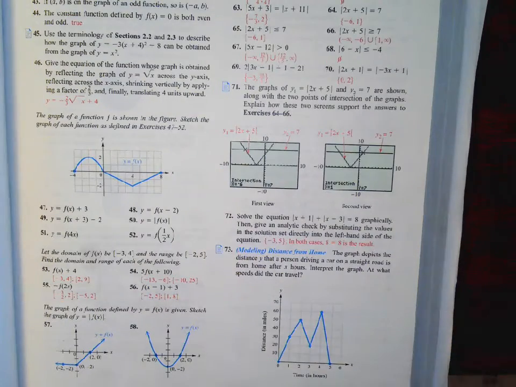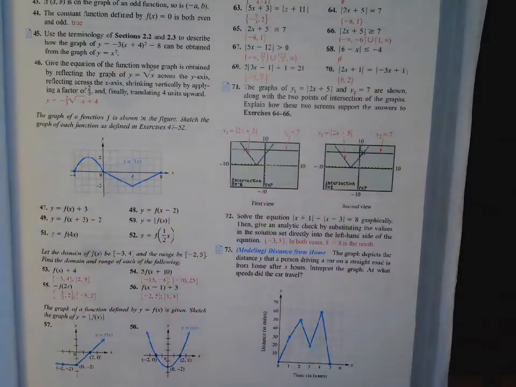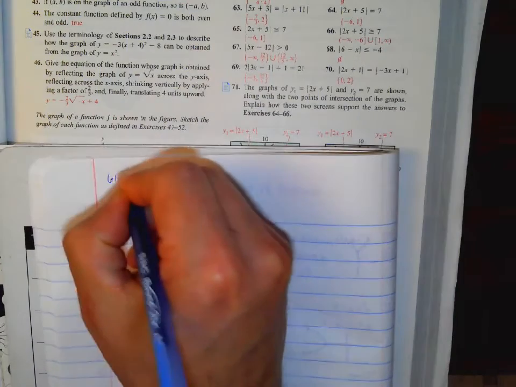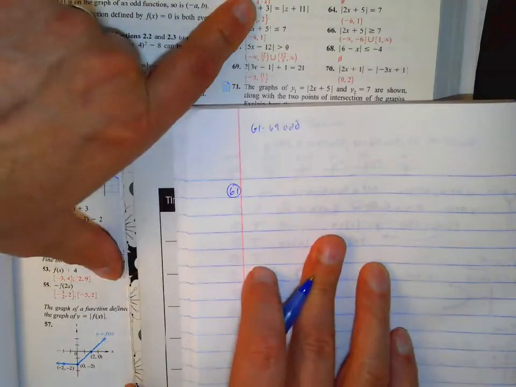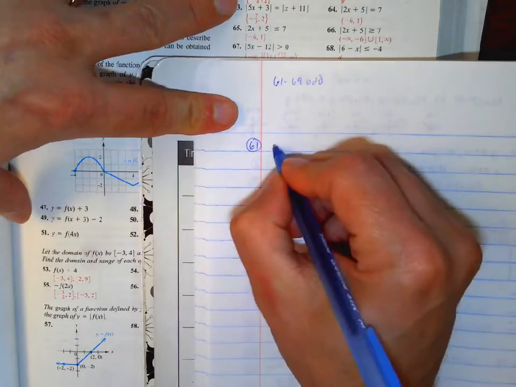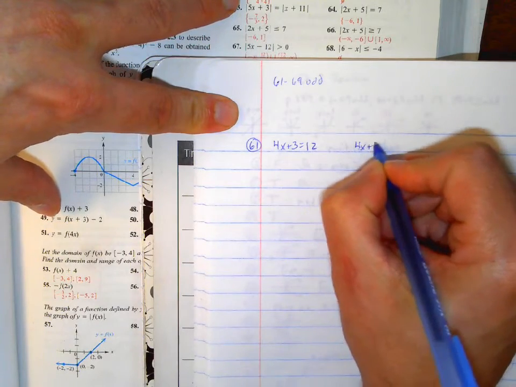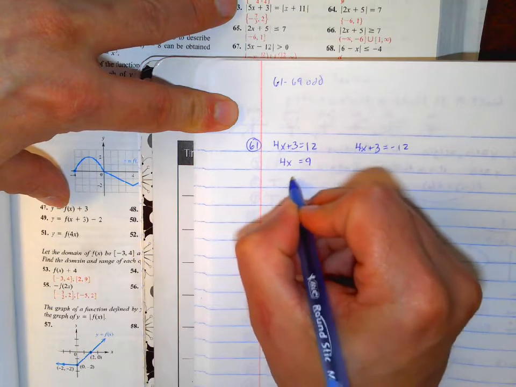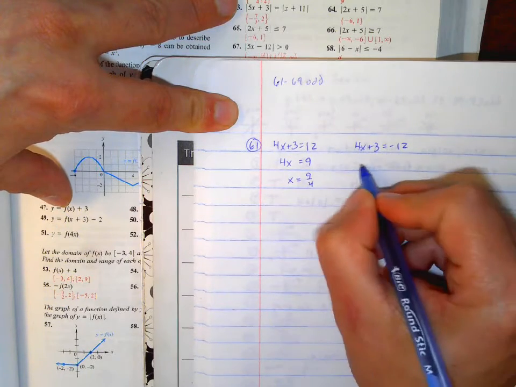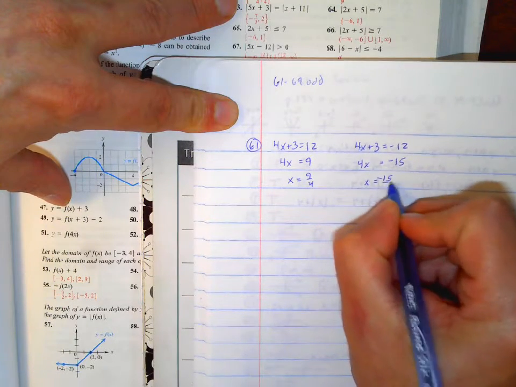We're skipping to 61 now. Was it 61 through 69 odd? Okay, 61. Remember, you're solving absolute value, so absolute value will always have 2 different equations. So that 4x plus 3 could either equal 12, or the 4x plus 3 could equal -12. Okay, so you solve it, subtract your 3 over, and divide. Same thing there, subtract your 3 over, and divide. Okay, and you get your 2 answers.